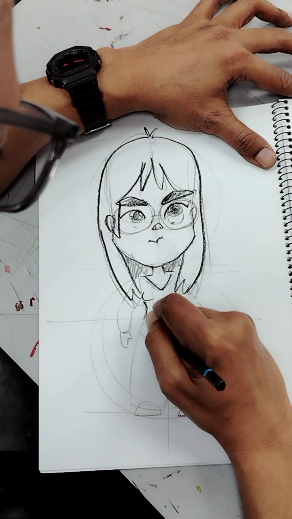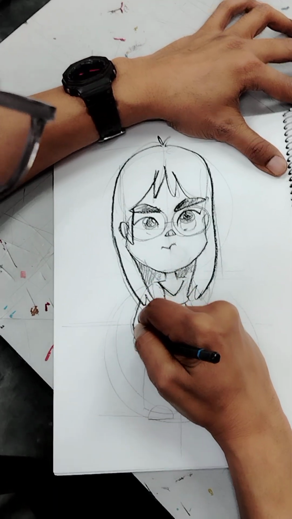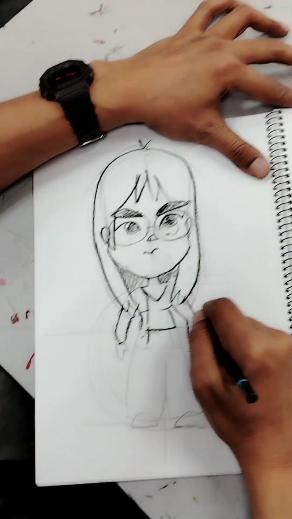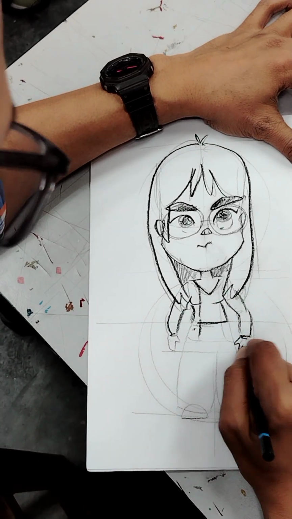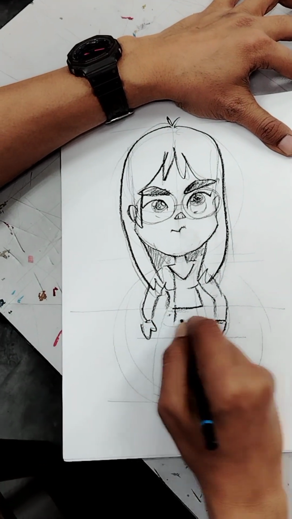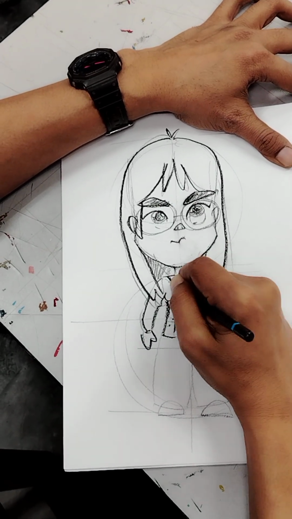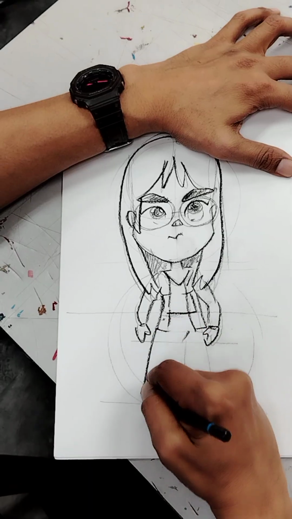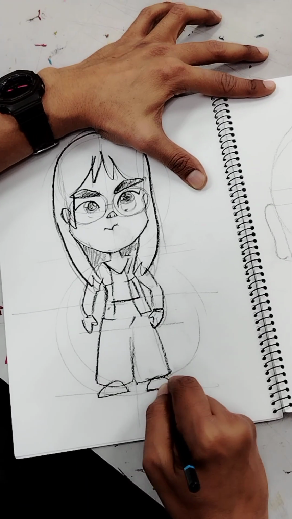So she's wearing basically the sweater. Make sure the hands positions are lower from the pelvis there, right? And then I will draw basically the baggy pants and the shoes.